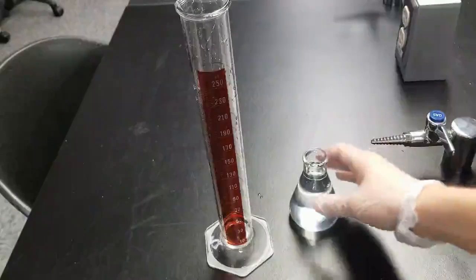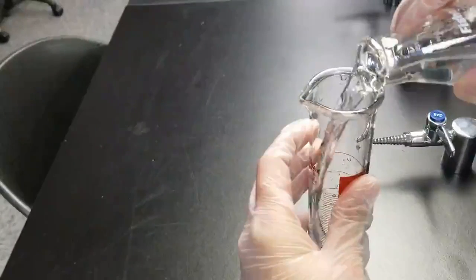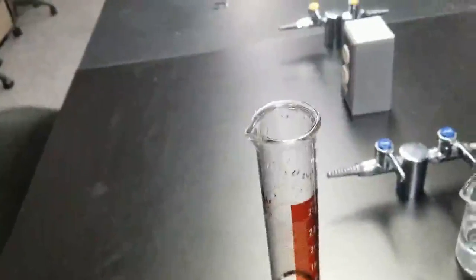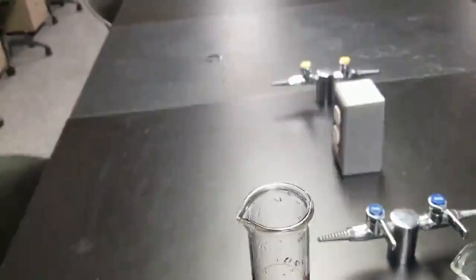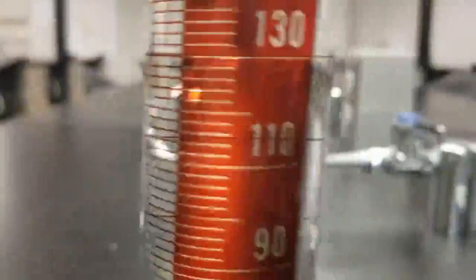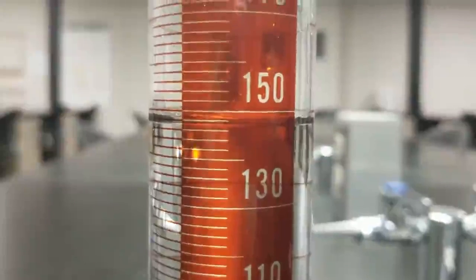Cool, and after that I'll just pour the rest of it into my graduated cylinder. Try to get pretty much all of it in there. And I'm going to go ahead and read my graduated cylinder to tell me what amount of volume I have. Go ahead and take your reading.